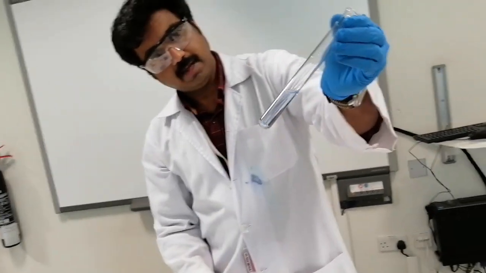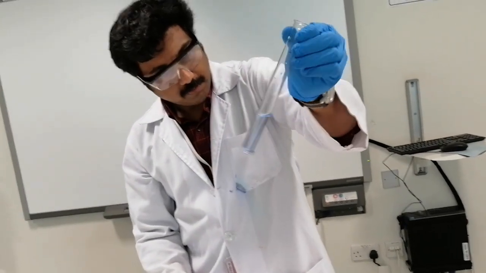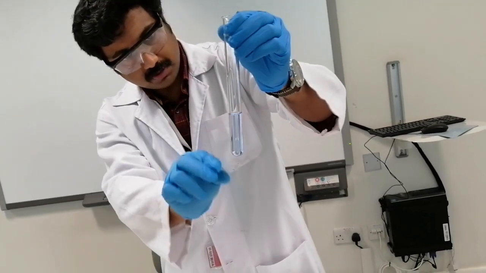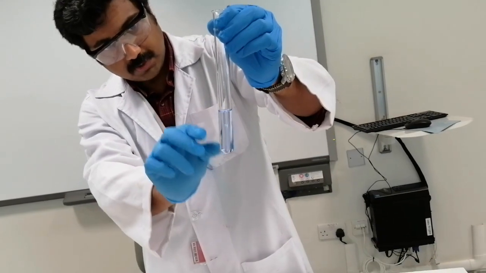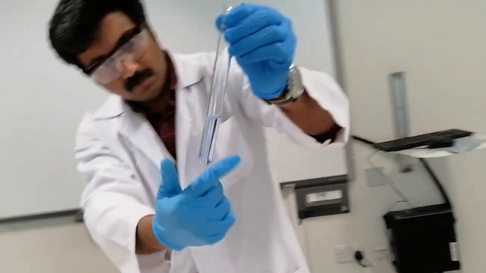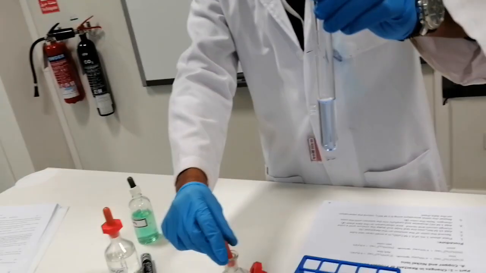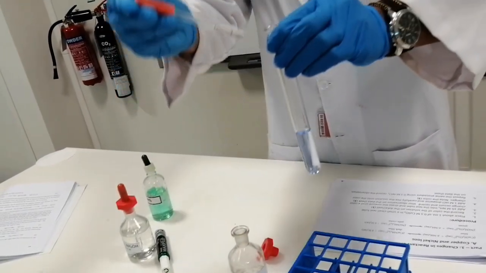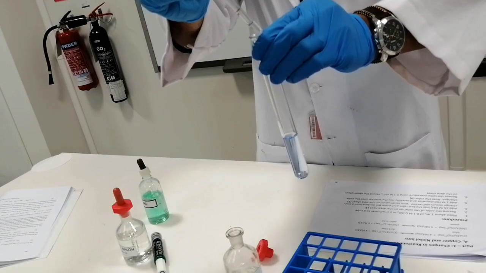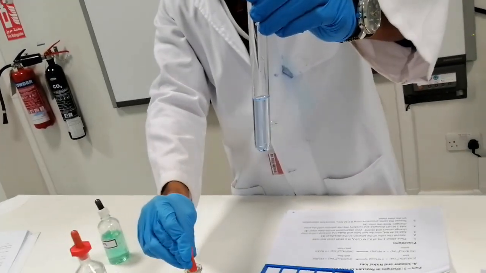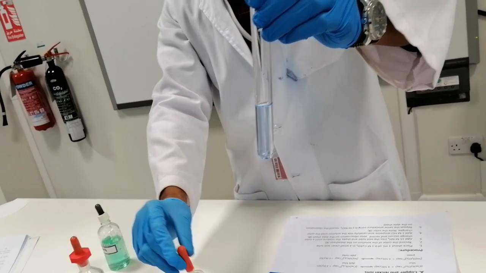The solution slightly turns into pale green, but you cannot really observe the pale green because I have too much volume of the solution here. But anyway, the pale violet color is totally disappearing. We add HCl slowly, and we start to see a very slight green color.